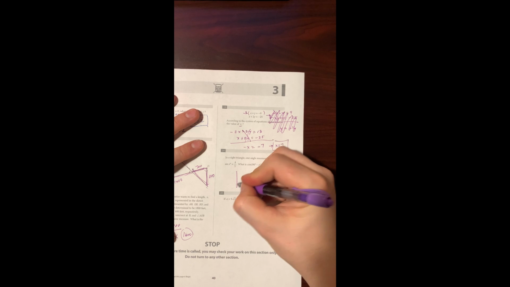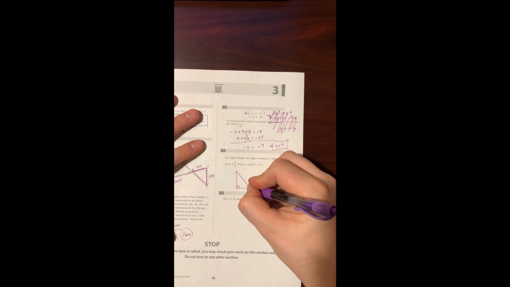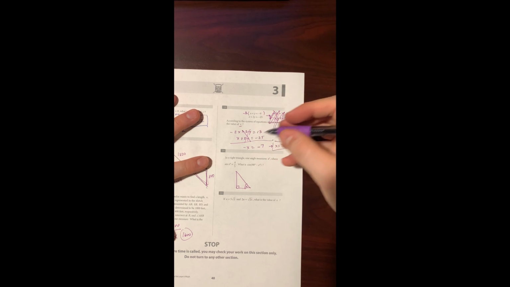Okay, number 19. In a right triangle, one angle measures x degrees where sine x equals 4/5. What's cosine of 90 minus x? So if we draw a right triangle, and I say this angle is x, it's saying the sine of x is 4/5.